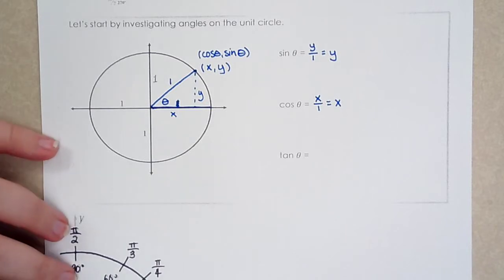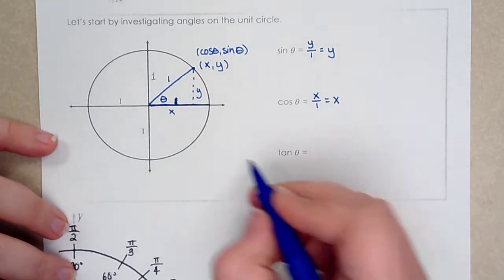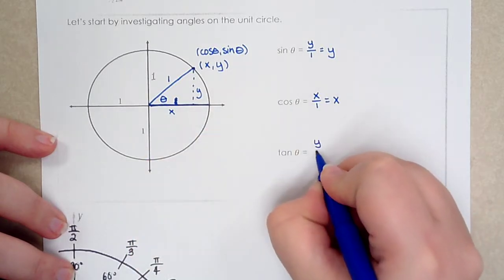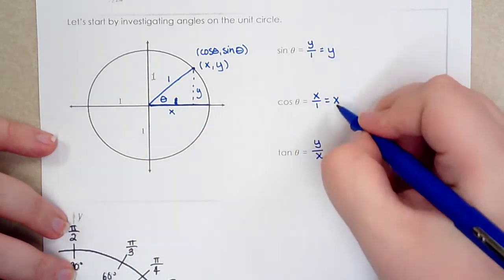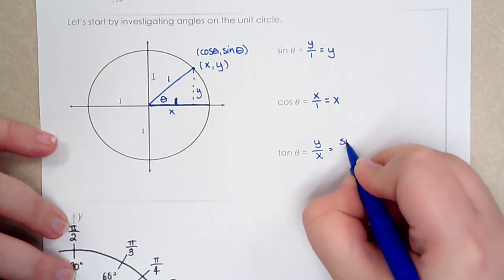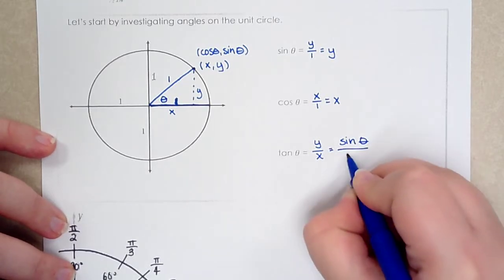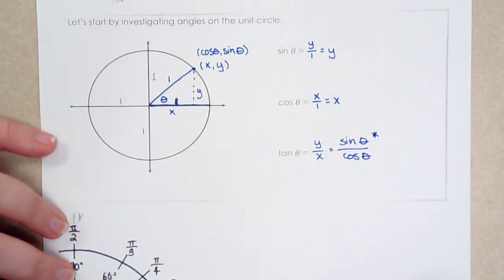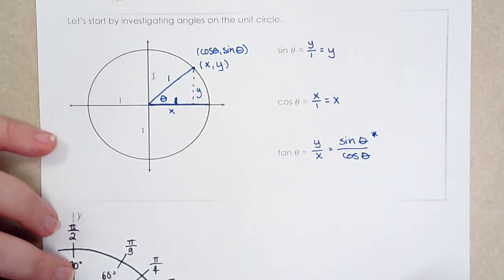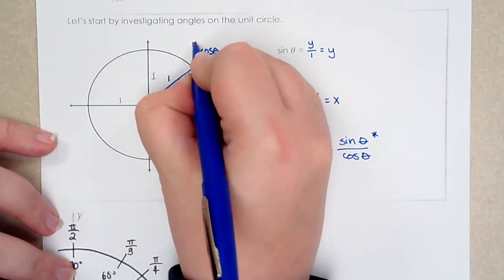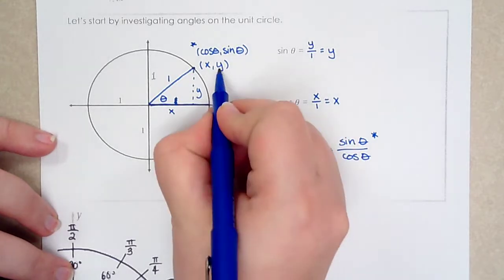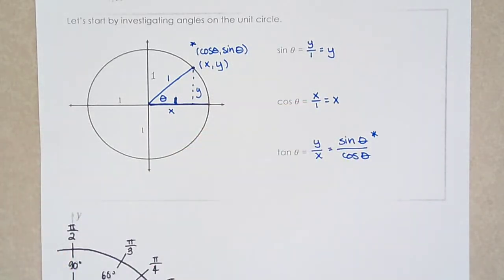Now, tangent of theta is also there. It's just a little less obvious. Opposite over adjacent would be y over x, or based on what we just learned, sine of theta divided by cosine of theta. Now, this is going to be really important. Go ahead and put a star next to it because we're going to come back to that and need that. We're also going to want to remember that our x on our unit circle is always cosine of theta and our y is always sine of theta. These relationships are going to help us.